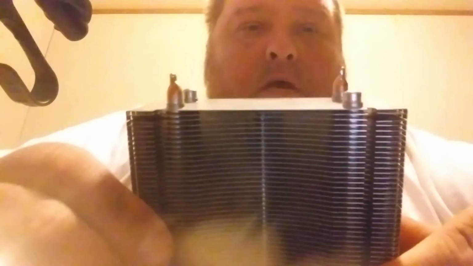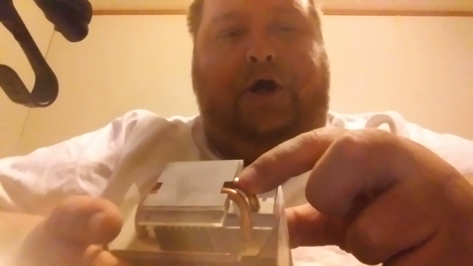Now here, same thing. Copper aluminum heat sink. The copper is here, here. It runs through, if you can see there, and there. The copper runs through to the four points.